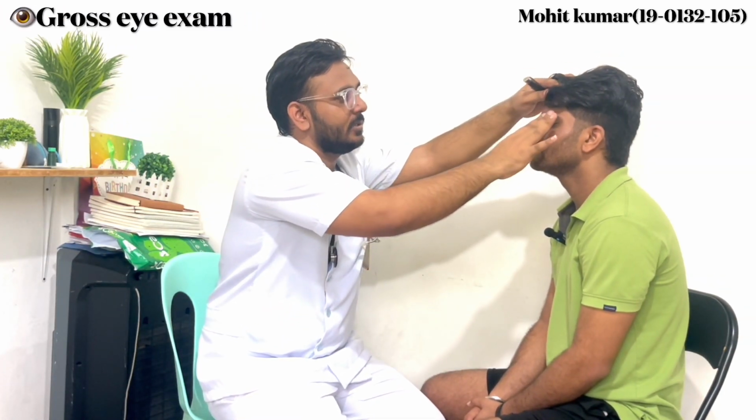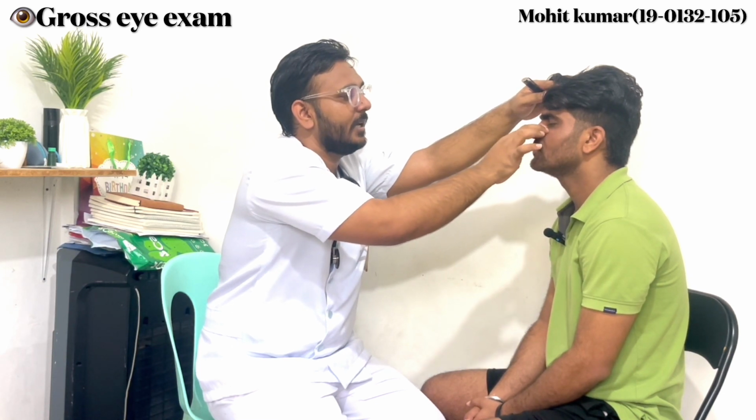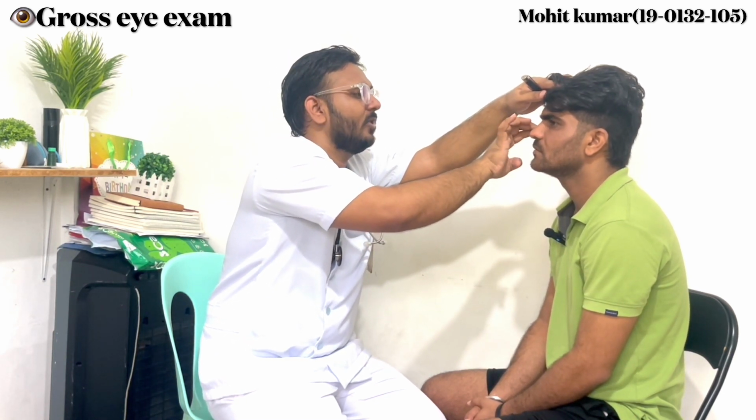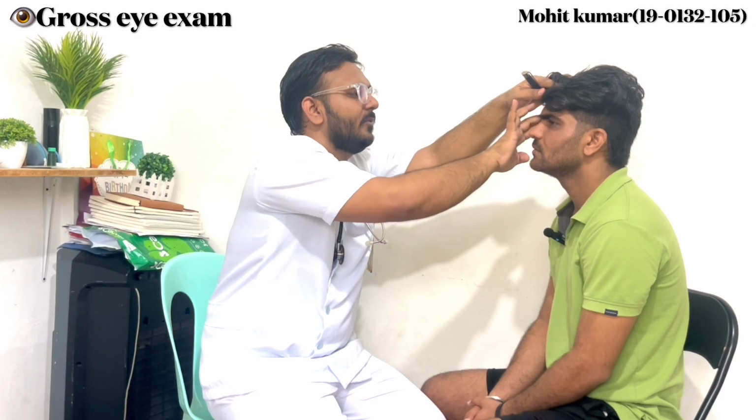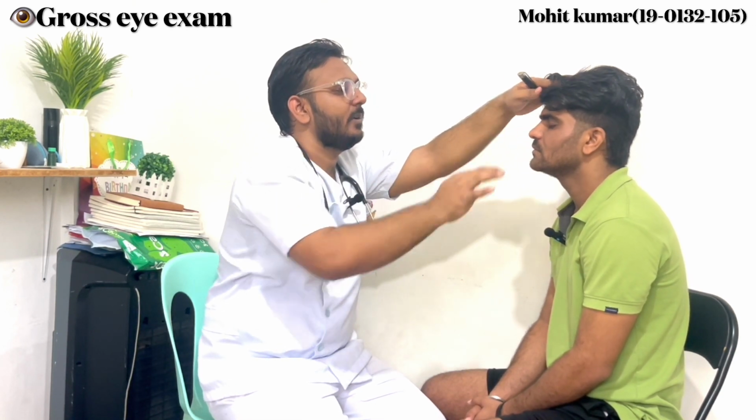We're going to palpate the eye orbit as well. Sir, let me know if you feel any pain. No. So that we can see if there is any mass around the eye orbit or any deformity, or if the patient feels any tenderness while palpating. For our patient, all things are fine.